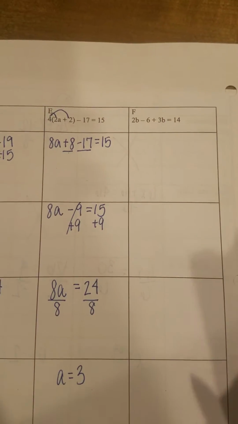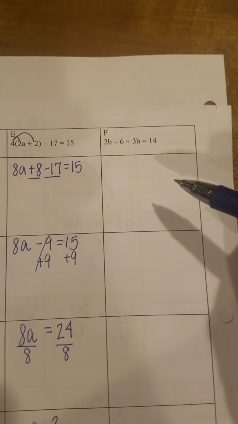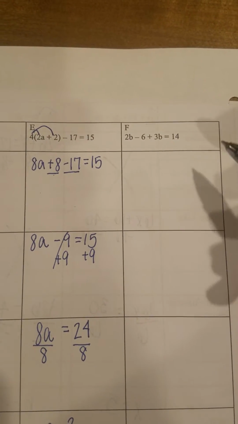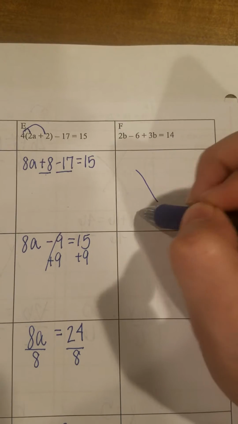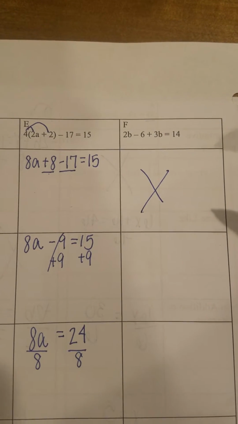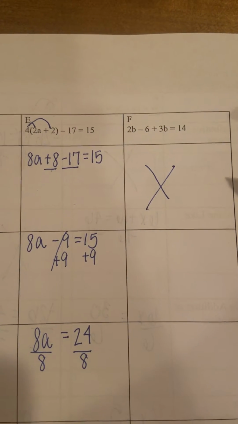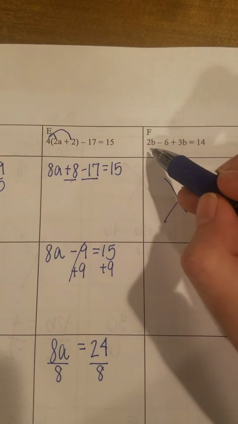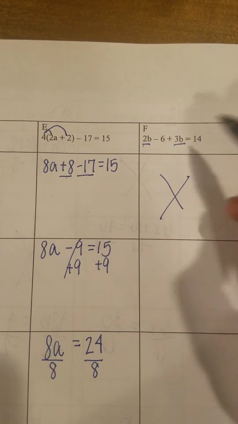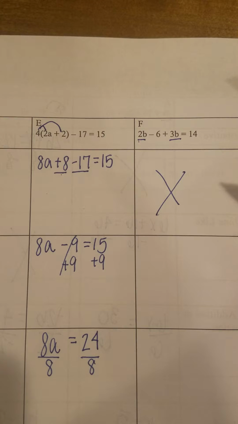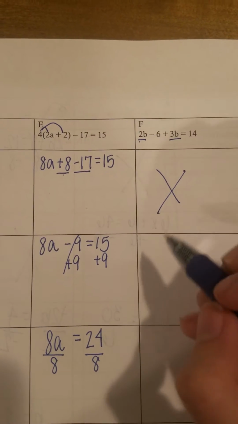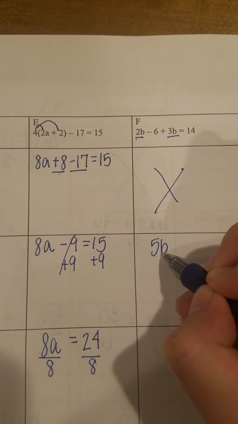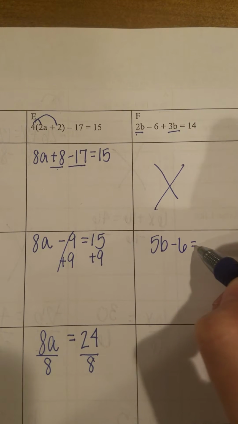And then part F. Again, our first step says to distribute. Well, there is nothing to distribute in this problem, so we can go ahead and mark through this box. We don't need to do it. Our second step says to combine like terms. So on the left side, we see that we can combine 2b and 3b because they both have b's. When I take 2b plus 3b, we get 5b, and then we just bring everything else down.